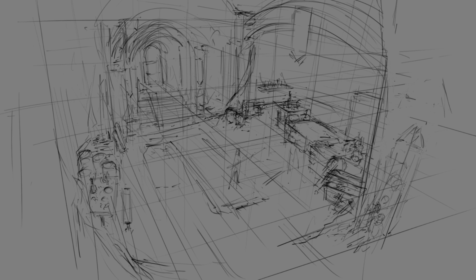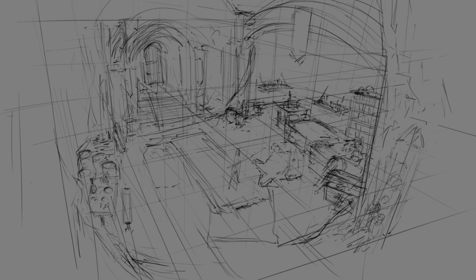For some reason he has a whole bunch of skulls and skeletons in that room. I'm adding props as I'm thinking about the story. He has some animal skin, a whole bunch of carpets, different varieties on the ground. That's the door that's locked up. Plenty of skulls and candles because I enjoy adding those into my designs.